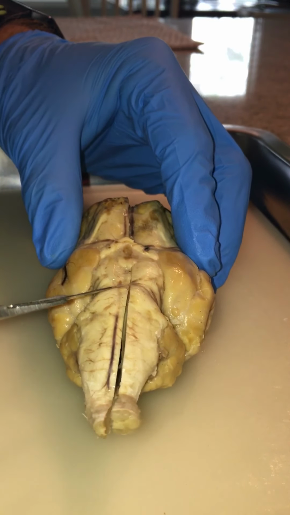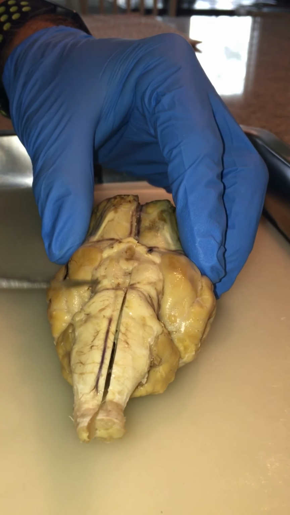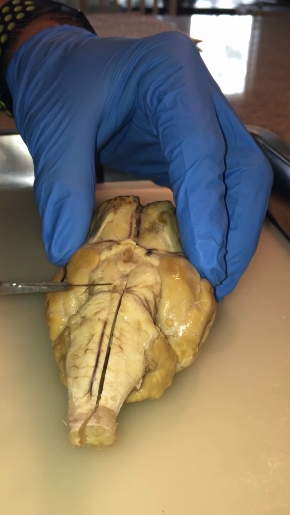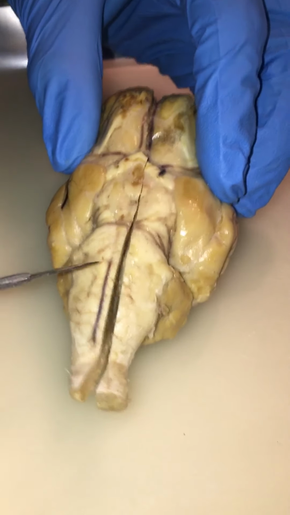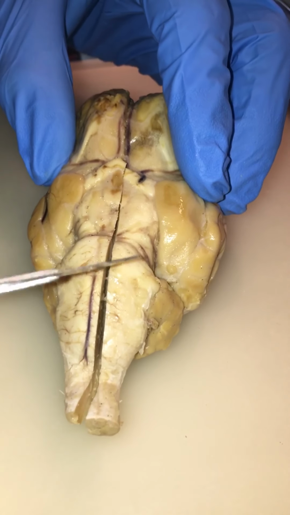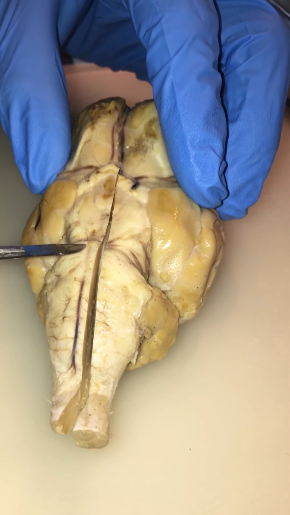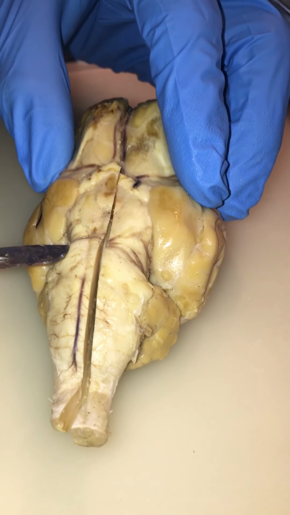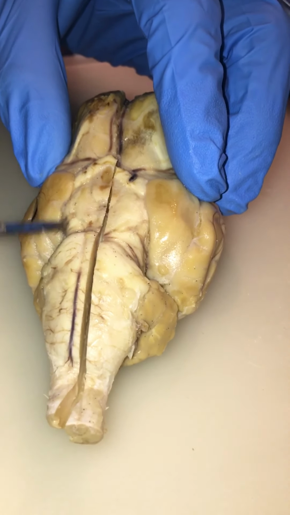From there, you've got the oculomotor nerves, which would be at the head of the medulla, which you can't see in here, can't see on this brain, or I can't anyway. Anyway, then you have the trochlear nerves, which would be here.